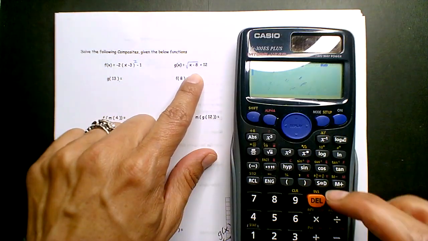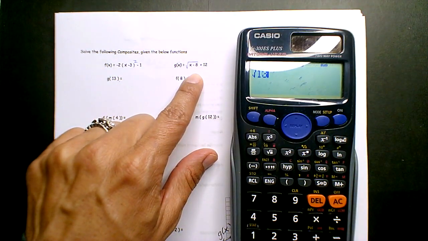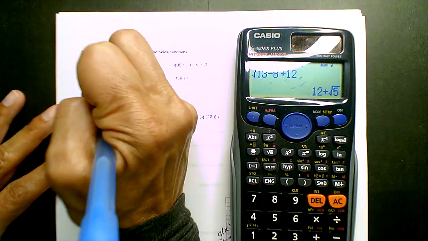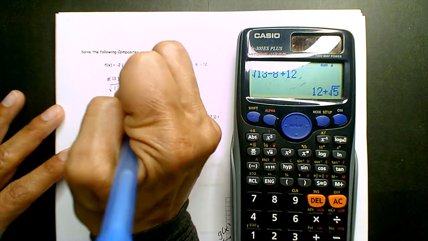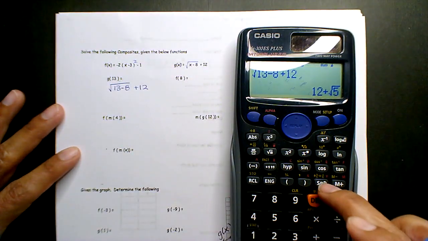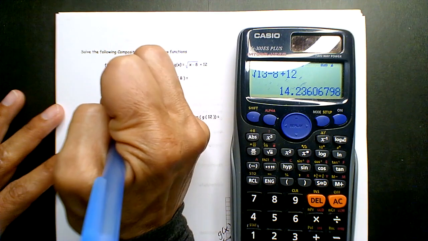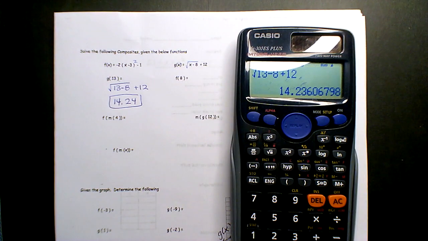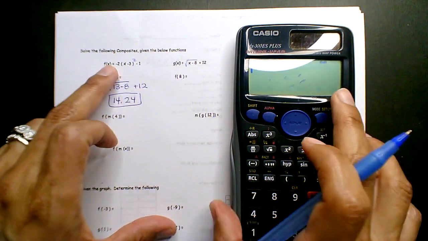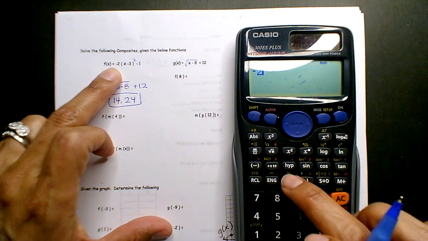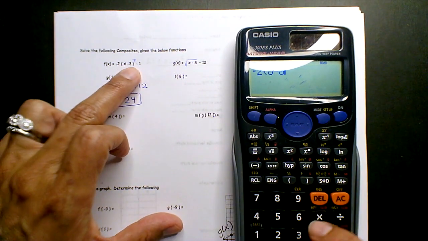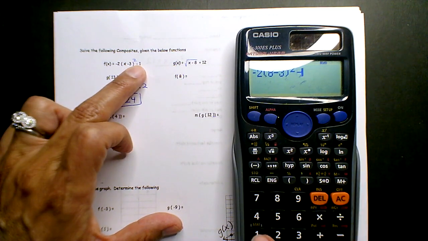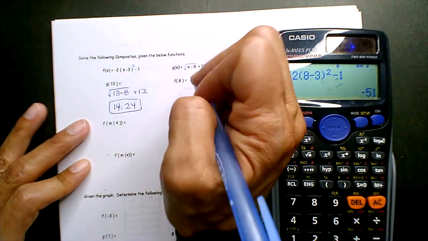Okay, so if it's 13, rad 13 minus 8, click out plus 12, you end up with this answer, but if you hit SD, it's 14.2 or 14.34. It's up to you. No, it is a 4. This one, -2, 8 minus 3 squared minus 1. You got -51.